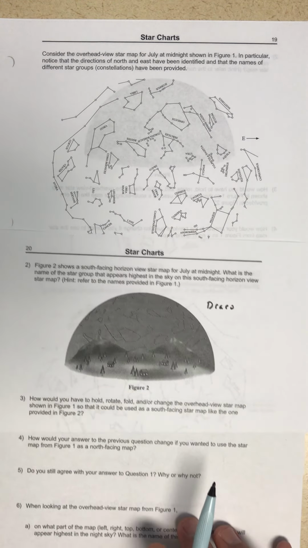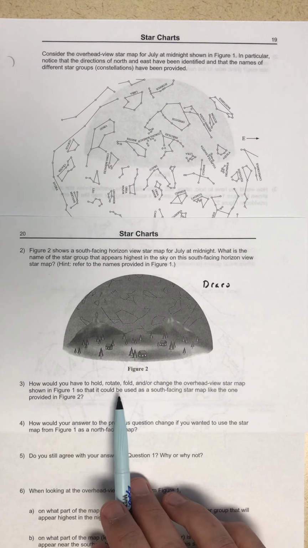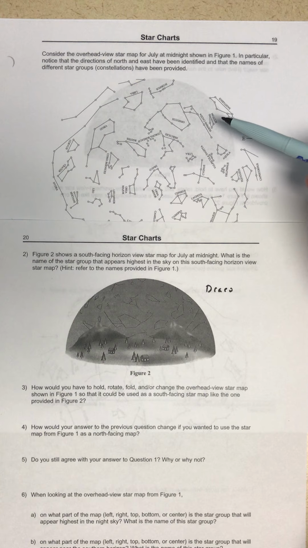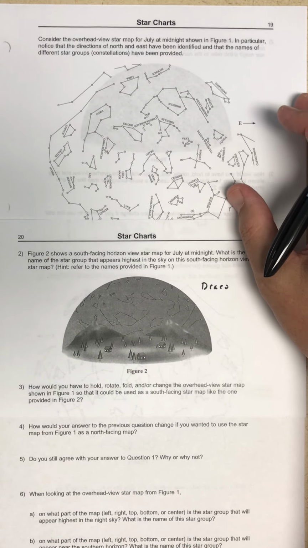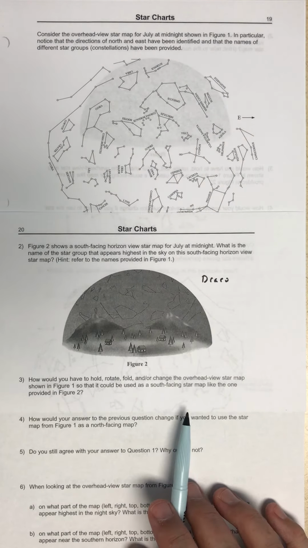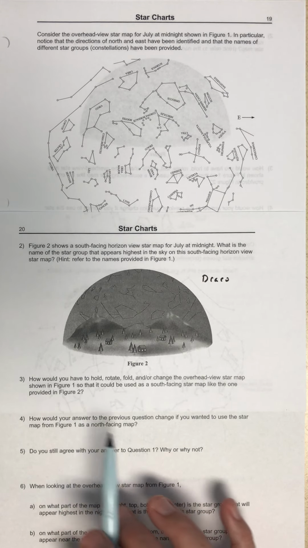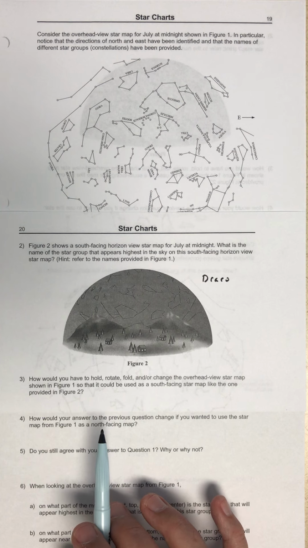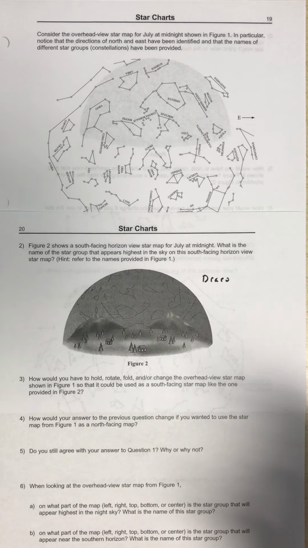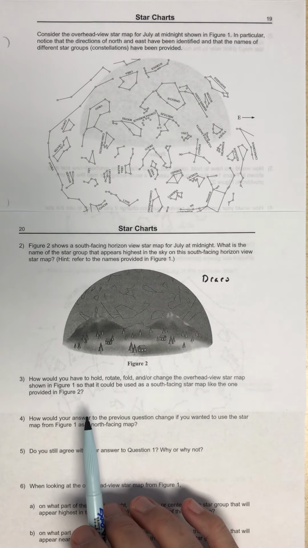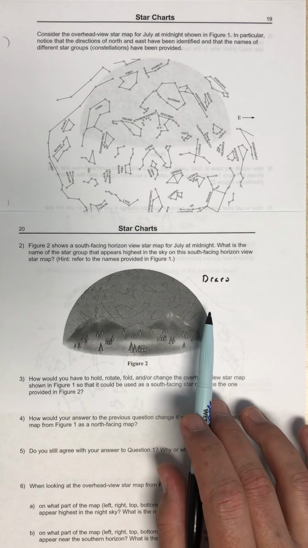So how would I have to hold, rotate, fold, and or change the overhead view star map shown in Figure 1 so that it could be used as a south-facing star map like the one provided in Figure 2? So as we said, I'm going to hold it up, so I'm not looking down at the paper, but I'm looking up, and we're going to need to have just the south-facing view.